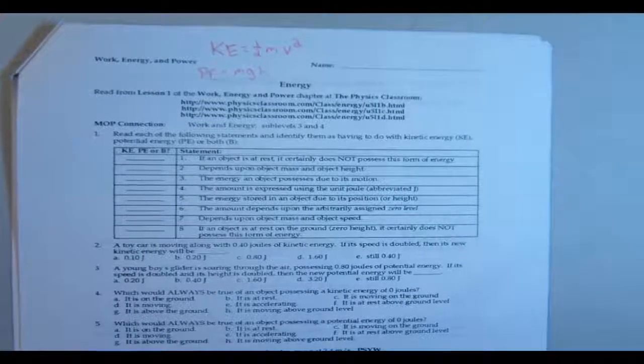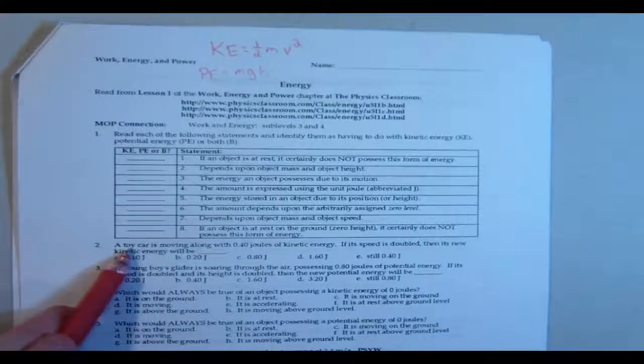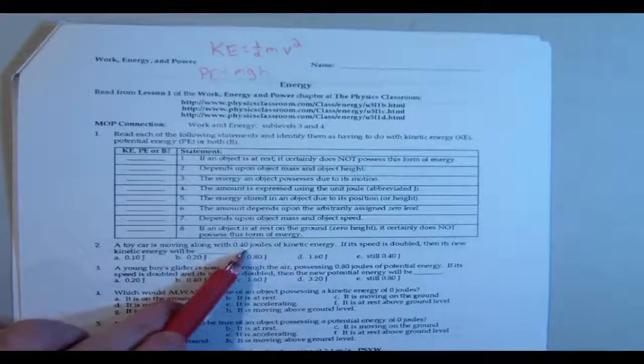Okay, let's look at number 2. A lot of these are the same stuff you've done with several other units. What we're about to do is very similar to the gravity unit, as long as you're paying attention. So remember what we said: joules is energy, so this is like both. But it says a car is moving along with 40 joules of energy. So without me even finishing this, I already know that if it's moving along, we're talking about kinetic.